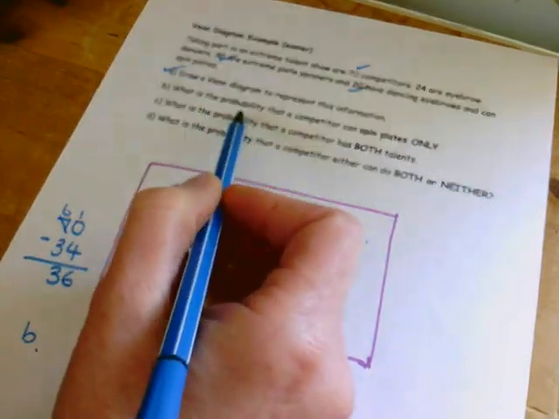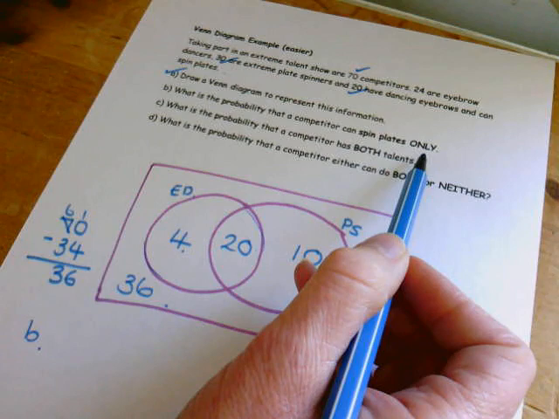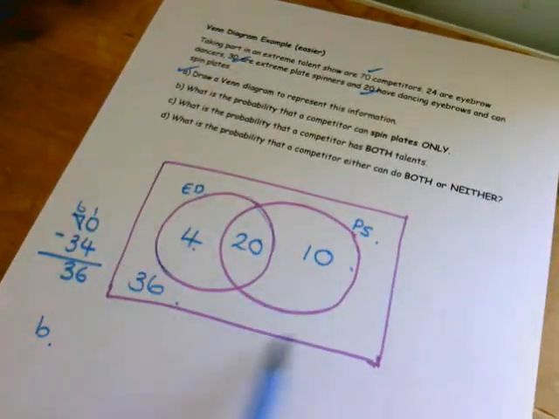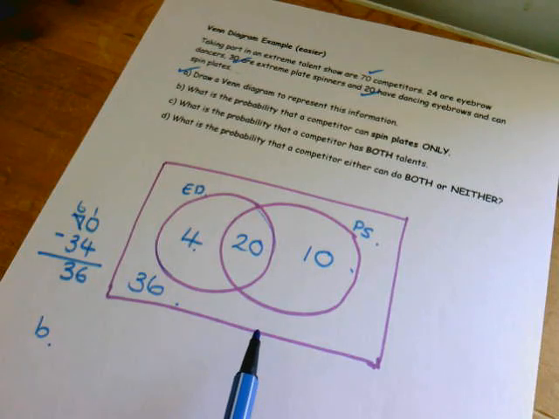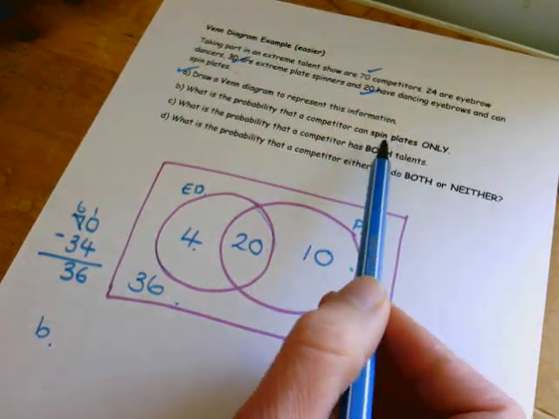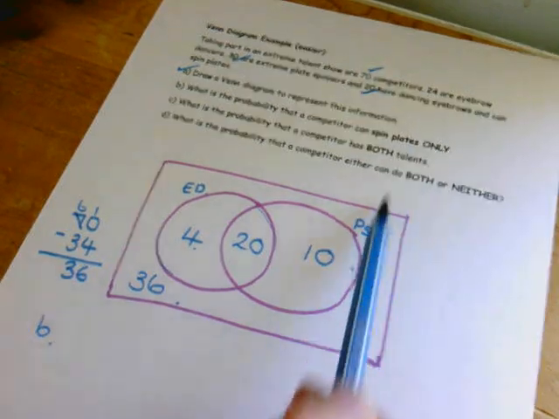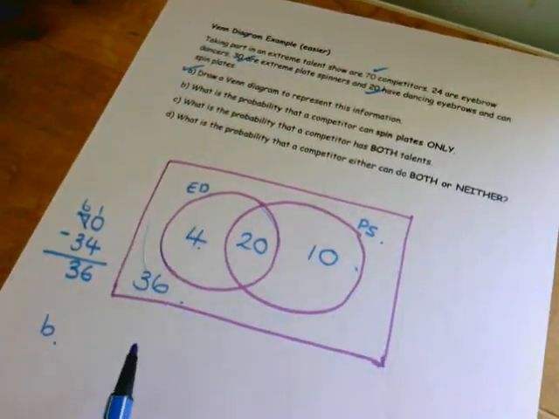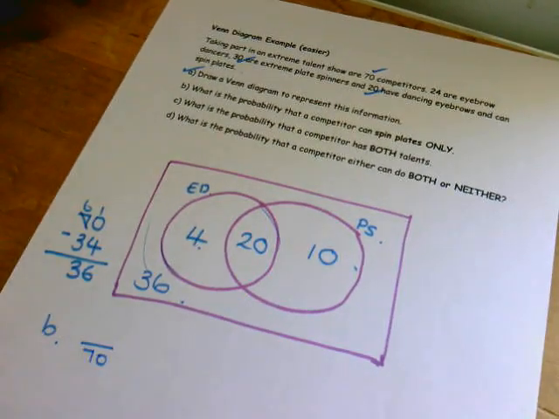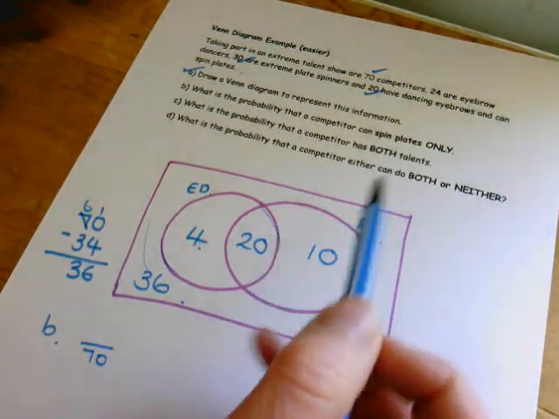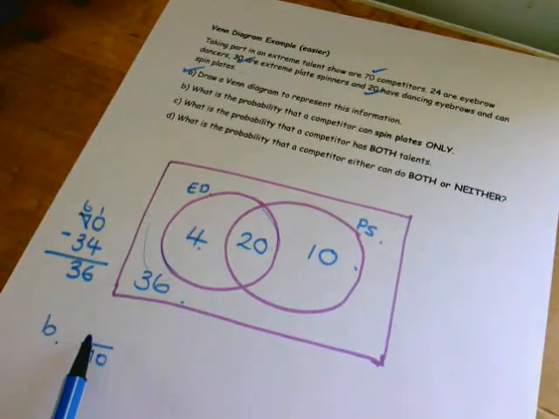So the probability that a competitor can spin plates only. Okay, so in this case, the easiest way to write our probability is as a fraction. So we want the total number who can spin plates only out of the total number of competitors altogether. So we know the denominator is going to be 70. The 70 competitors altogether, and we want to know how many can spin plates only to get our numerator.